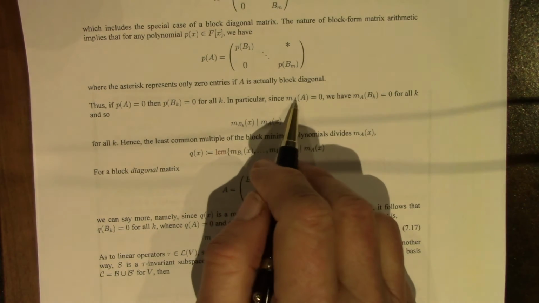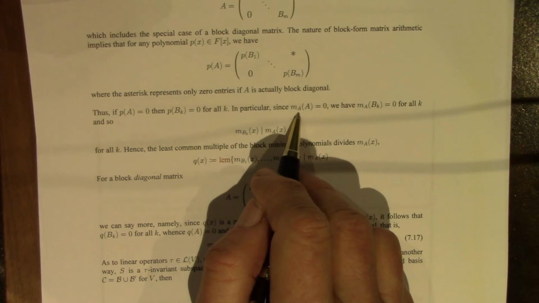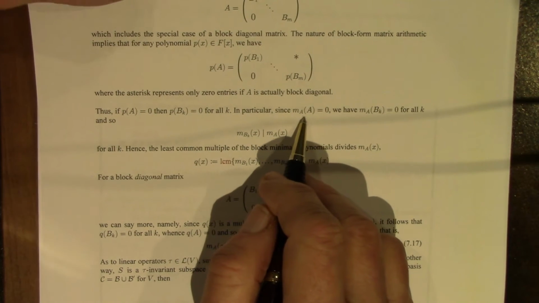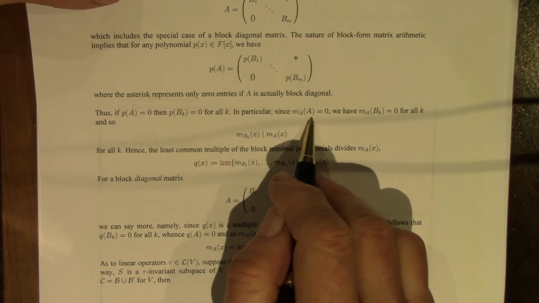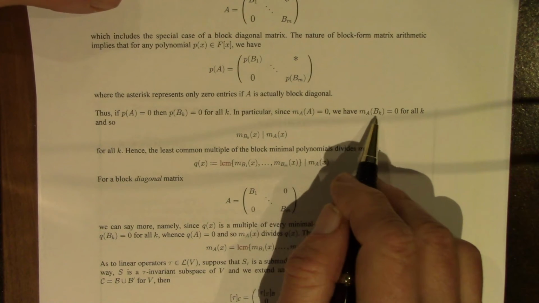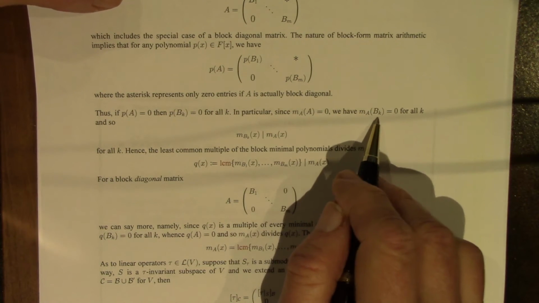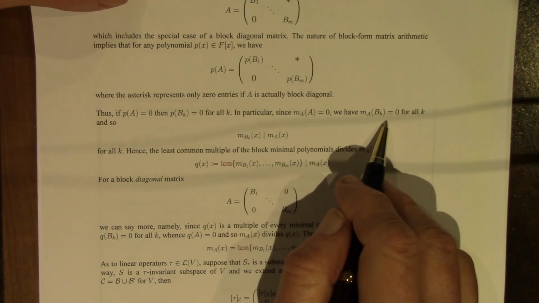The minimal polynomial of A, remember A is a matrix as well as an operator, is satisfied by A, and so the minimal polynomial of A is satisfied by all these small diagonal blocks.